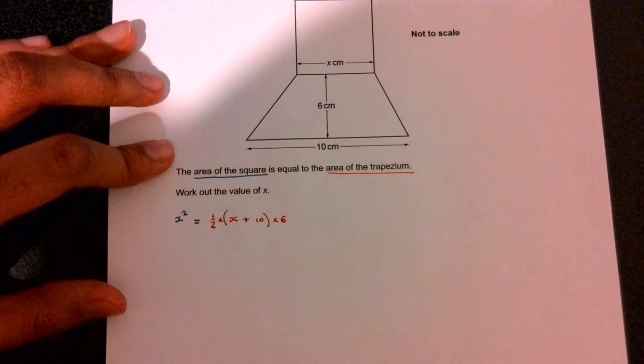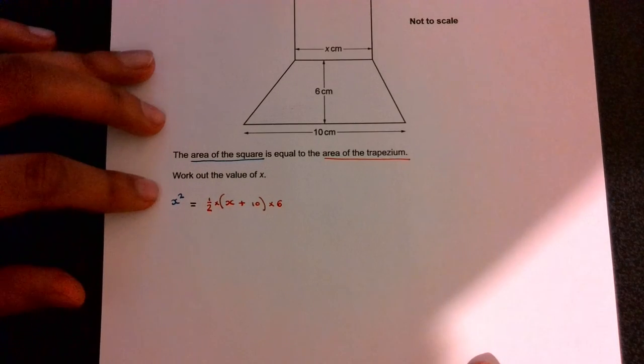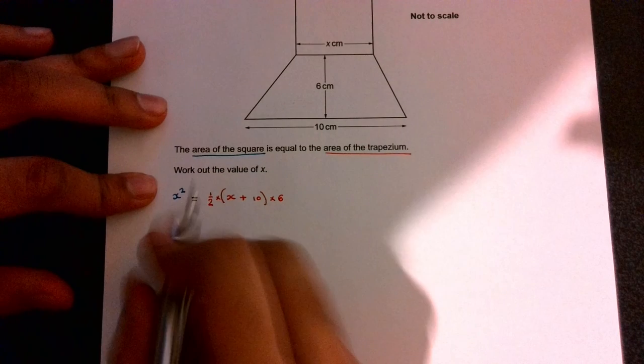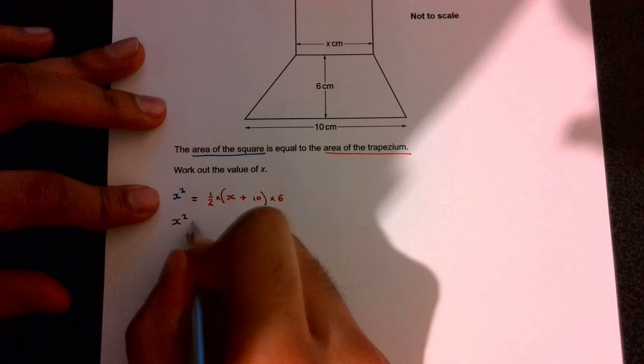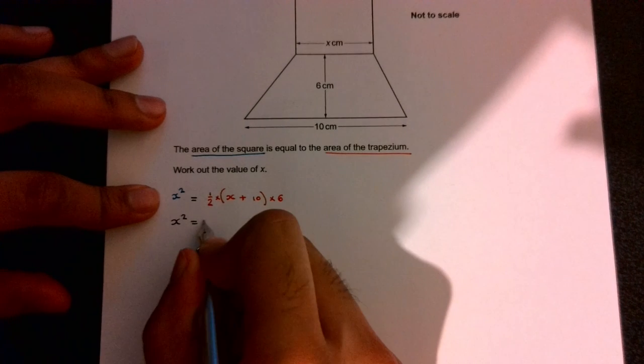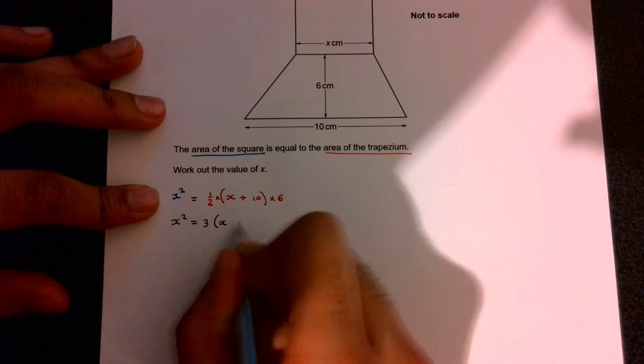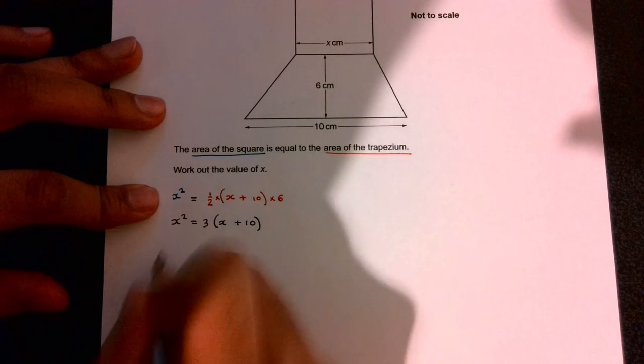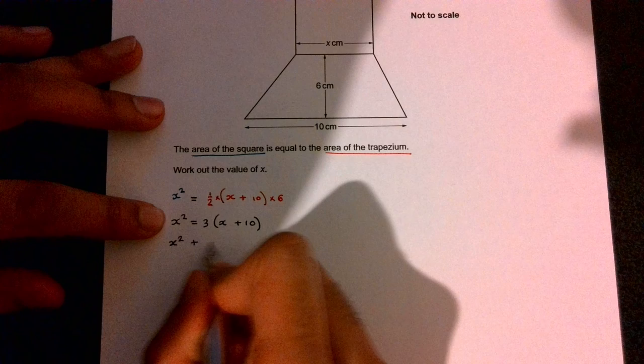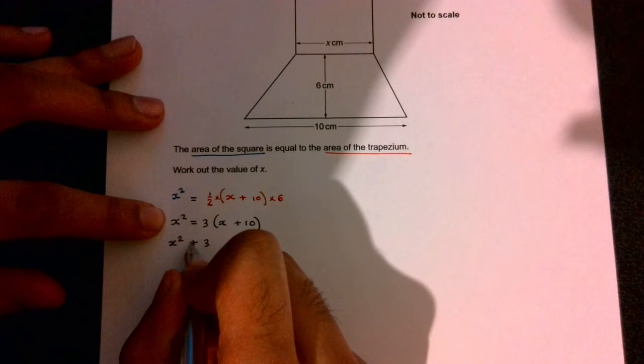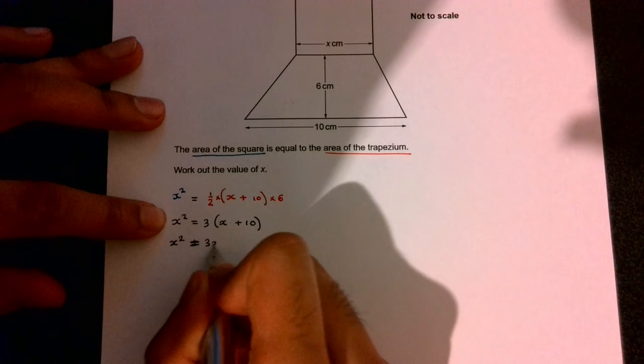So let's just simplify all this. What we have over here is x squared. A half times by 6, that's 3. So we have 3 lots of x plus 10. So we have x squared equals 3x plus 30.